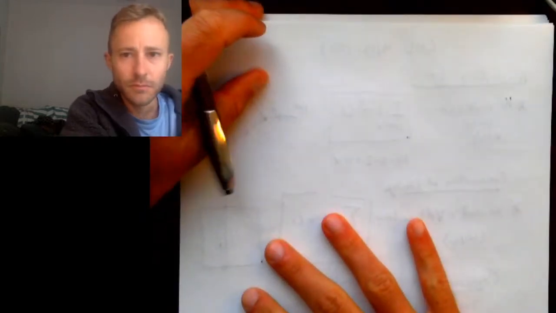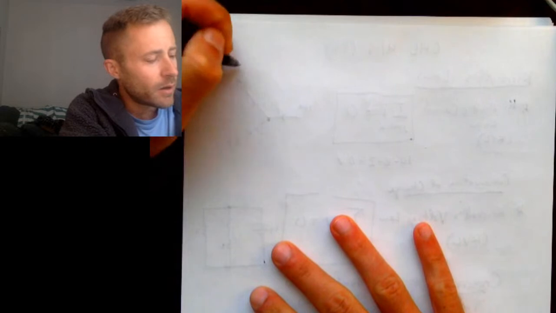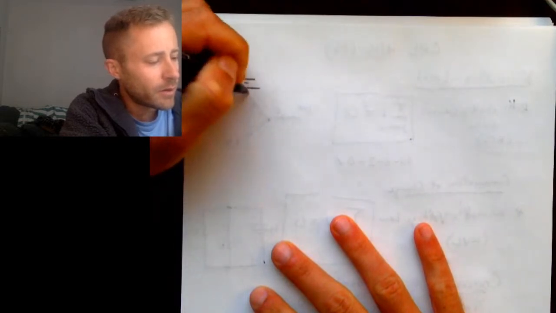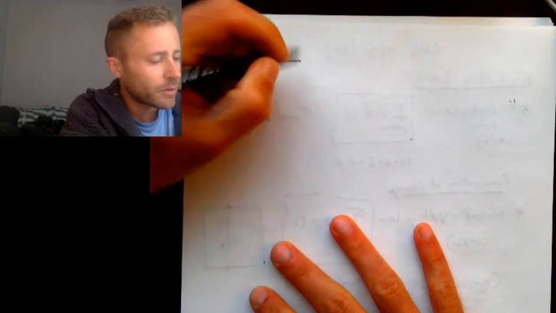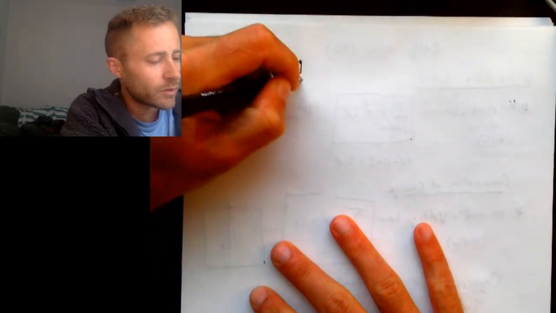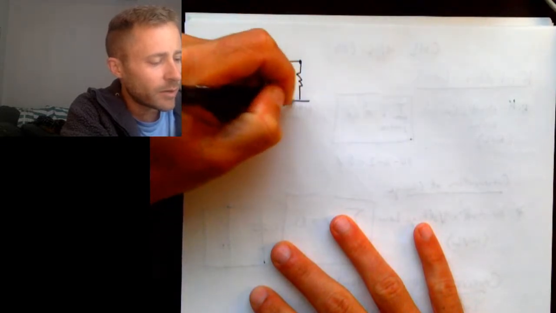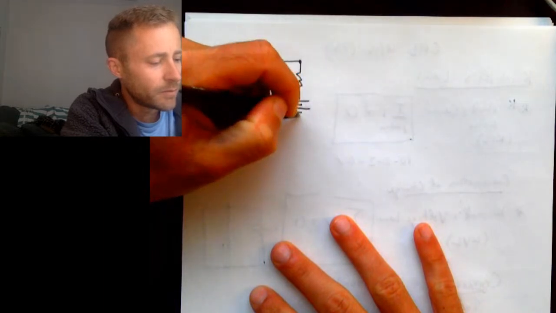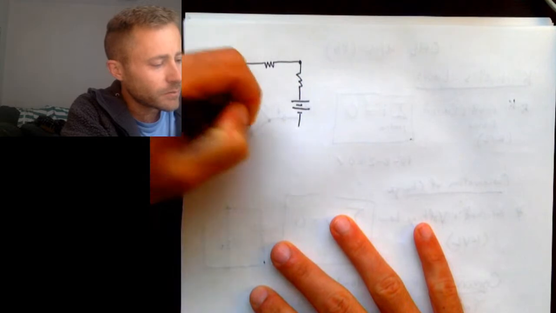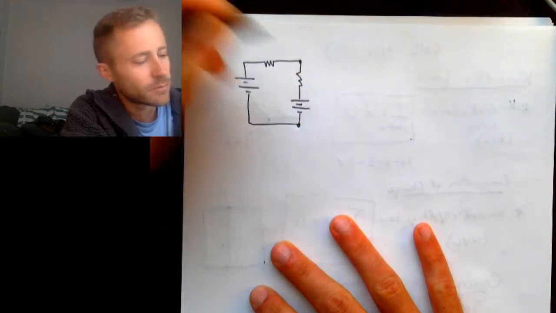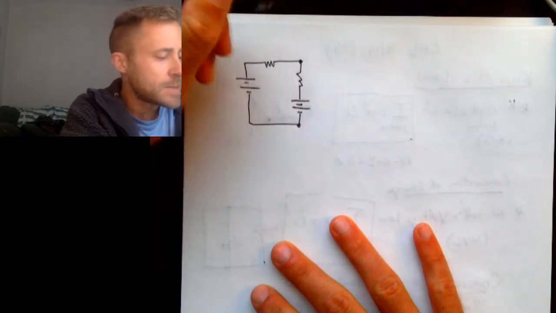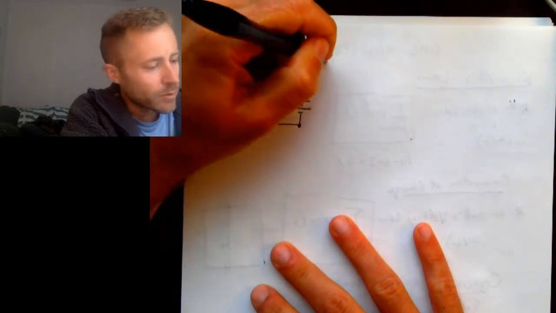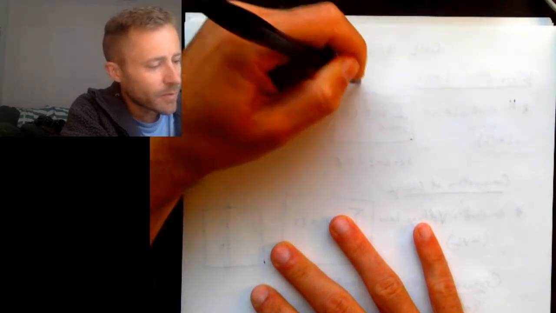So let's say I have battery, resistor, battery, then I have resistor, battery.